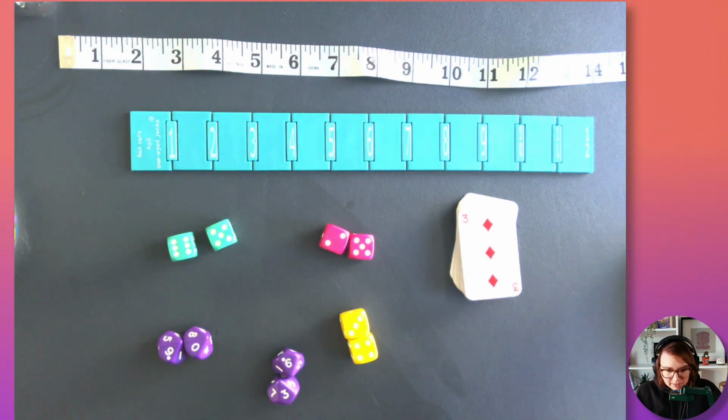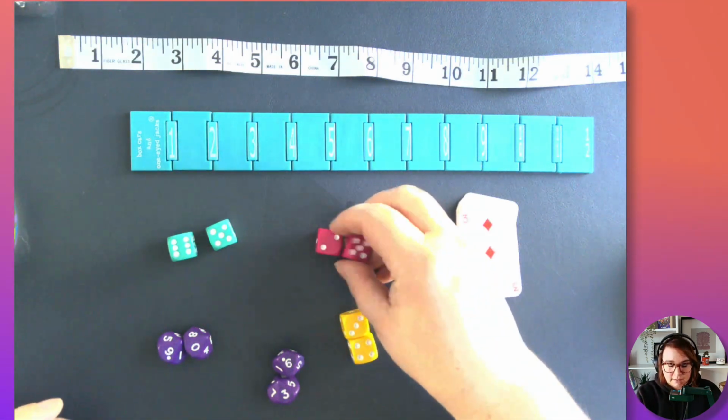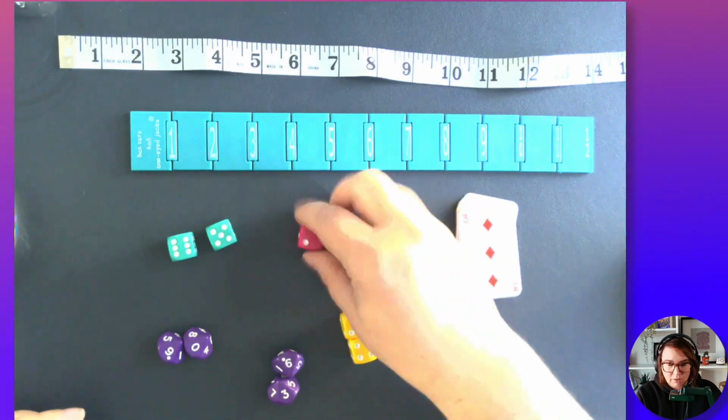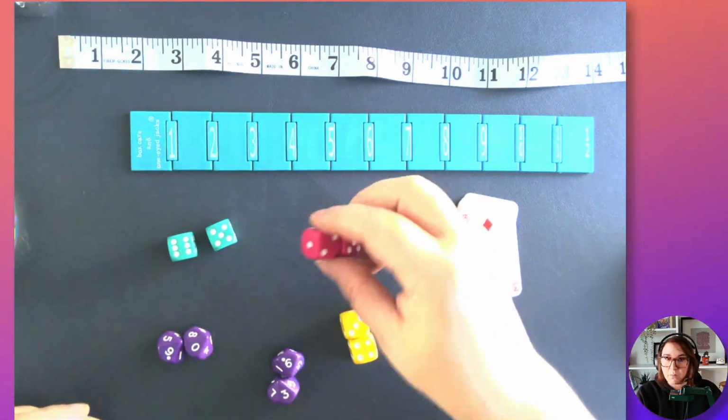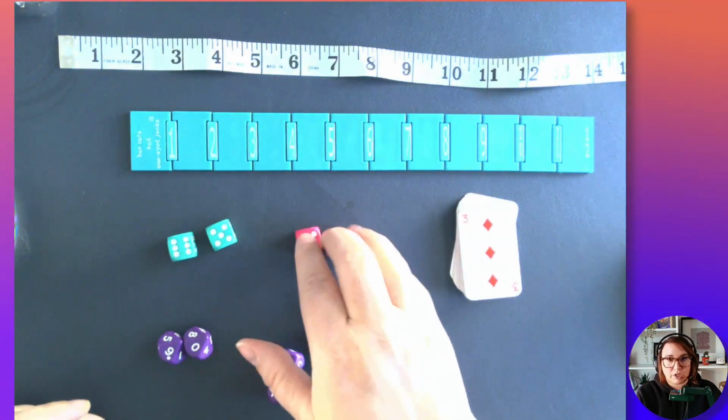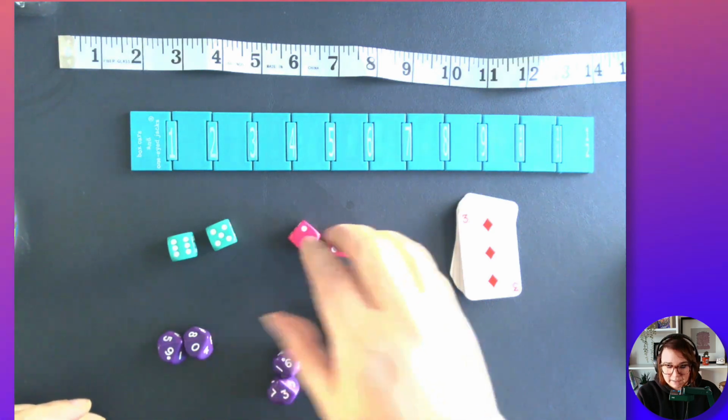So some examples of things that you can use. You can use standard 6-sided dice. You have lots of these in your school. This is more foundational if we want to work with the digits between 1 and 6 with these.